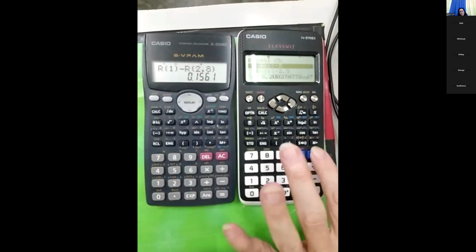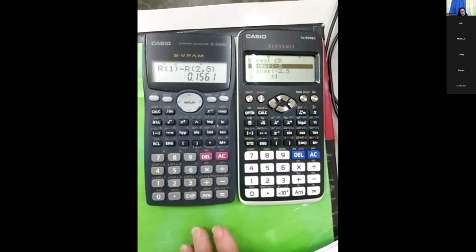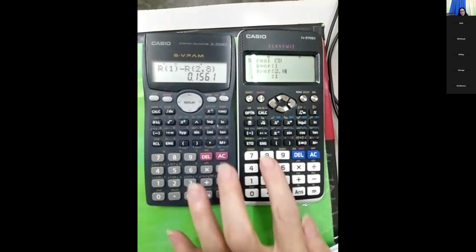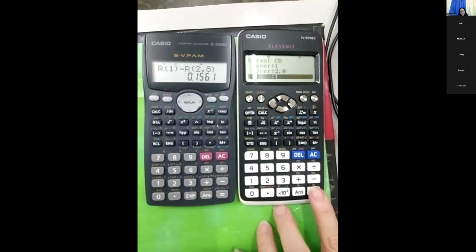Next, class, for you that are using EX, lower limit 1, the left side. Upper limit 2.8. Then you get 0.1561. This one, how do you find it?